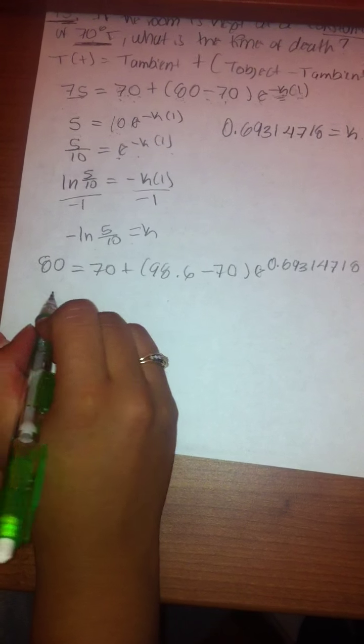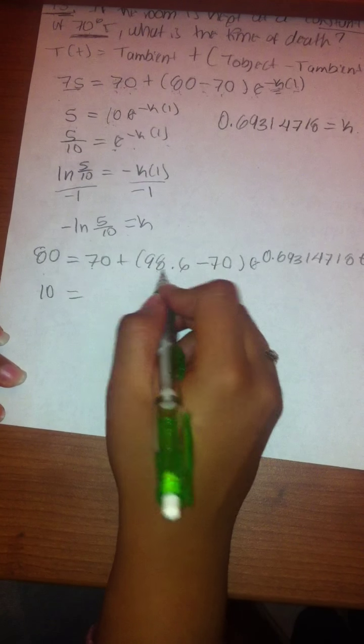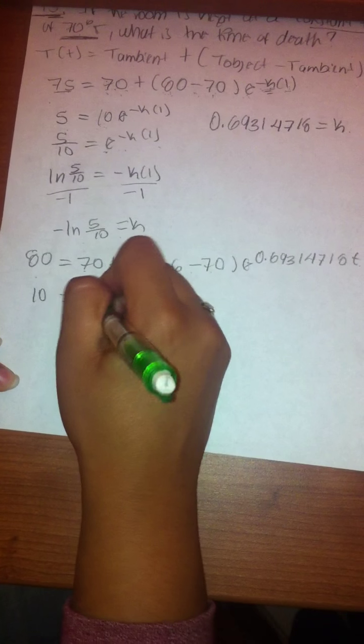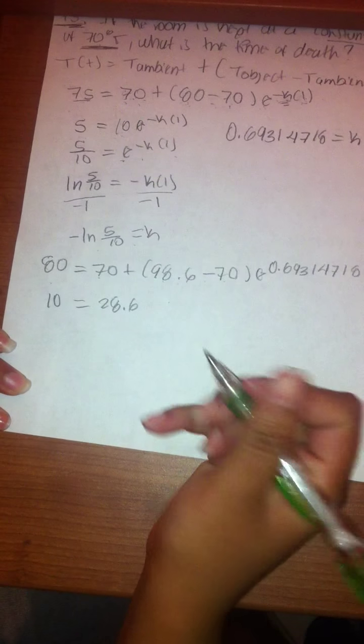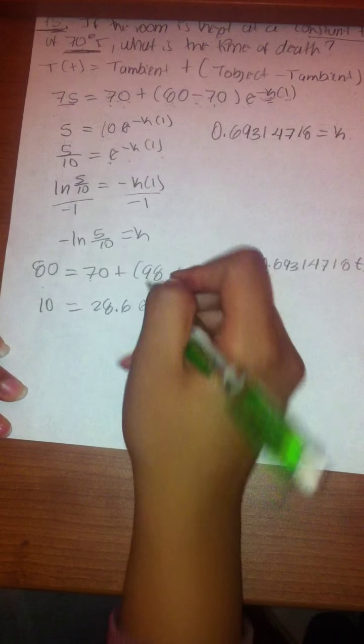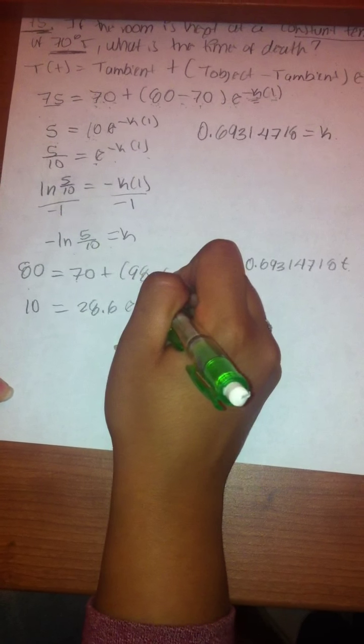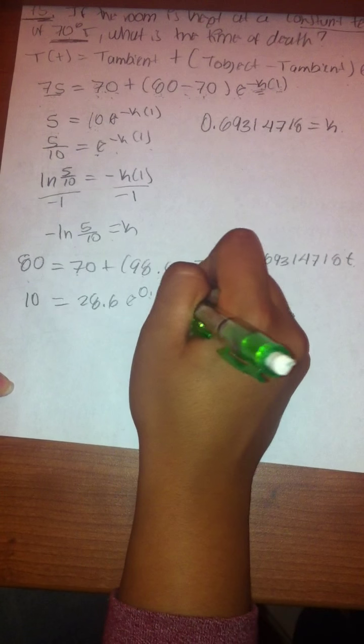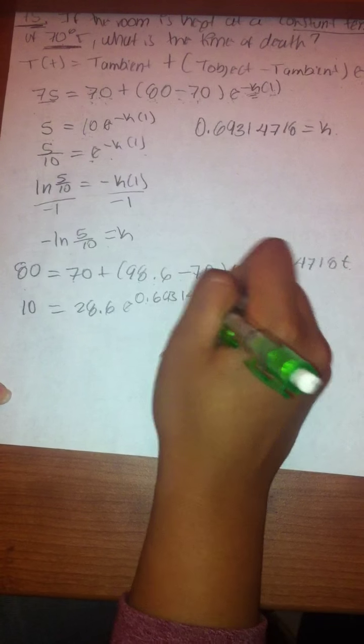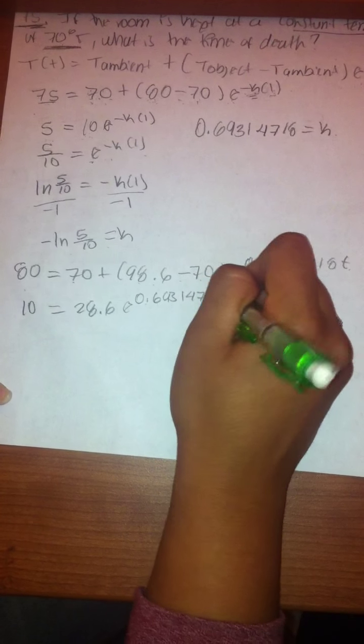So the first thing we do is get 70 to the other side, which is going to be 10, equals 98.6 minus 70, which is 28.6, times e to the 0.69314718 t.